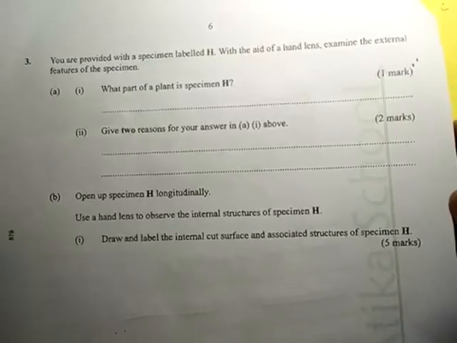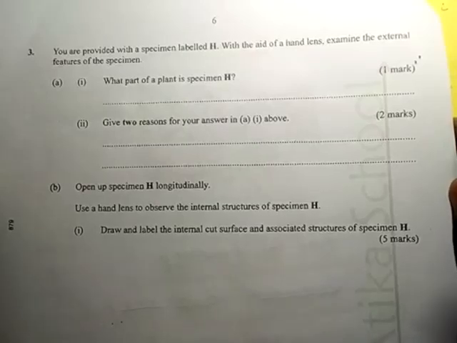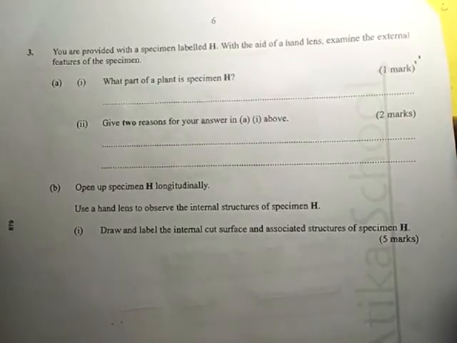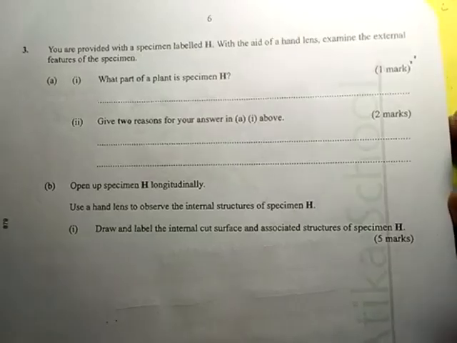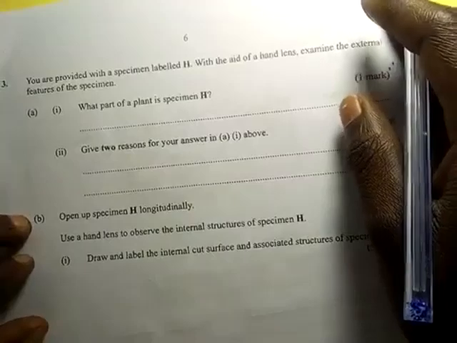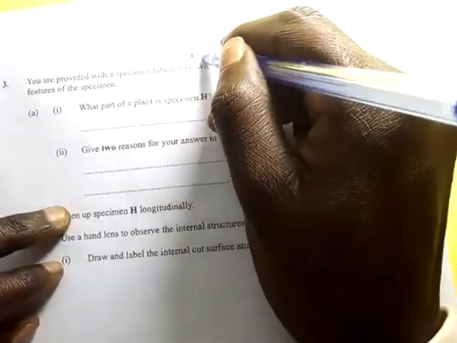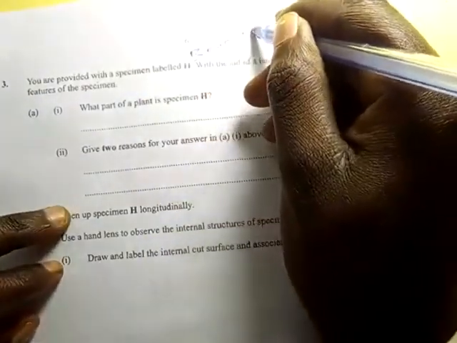In question 3, you are provided with specimen labeled H. With the aid of a hand lens, examine the external features of the specimen. The specimen H was a bean pod. A pod from a bean.